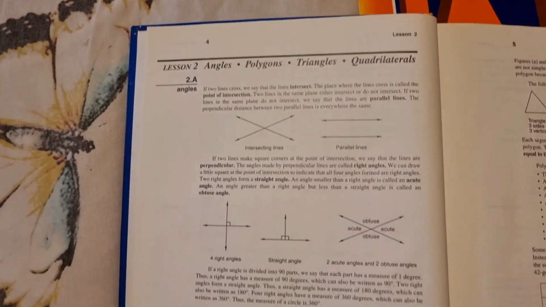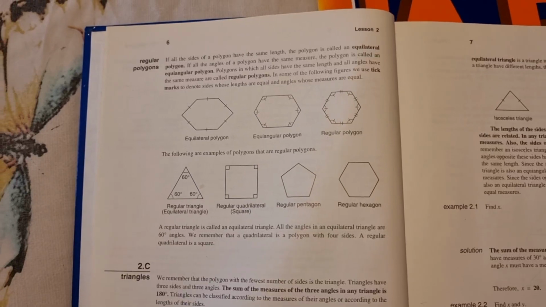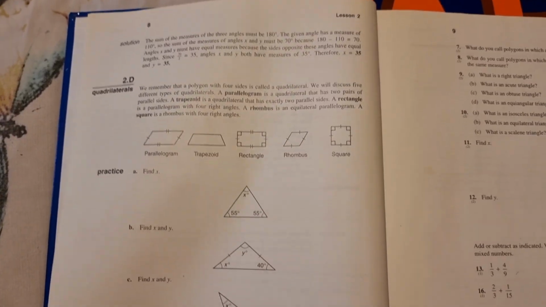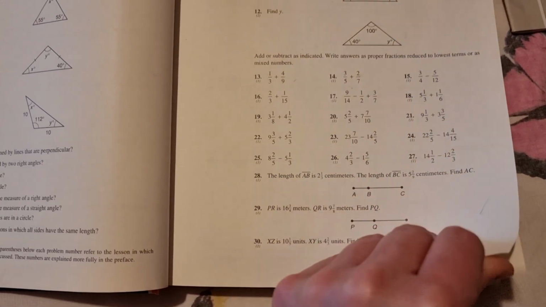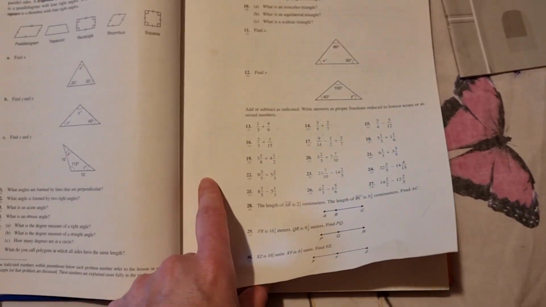Angles, polygons, triangles and quadrilaterals. So you've got your lesson instruction. So there's quite several pages of the lesson instruction for this one. And then we've got the problem set. But no mixed practice. Although I guess you could say that that was maybe a bit of mixed practice. So maybe there are a portion of questions in there that are from previous lessons.